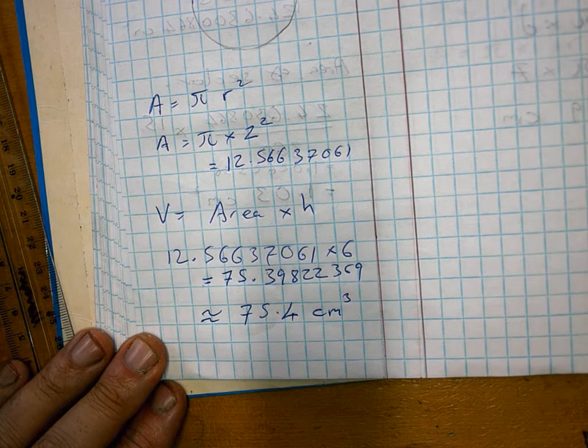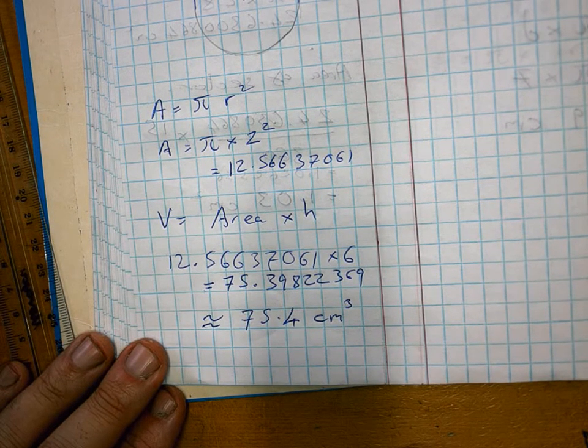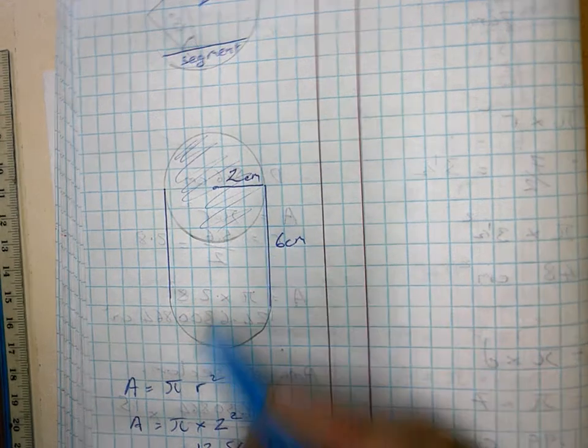Okay, lines are a 1-dimensional object, so they're centimetres. Shapes, flat shapes, are 2-dimensional, so they have a 2 after them. Volumes are 3-dimensional, so they have 3.